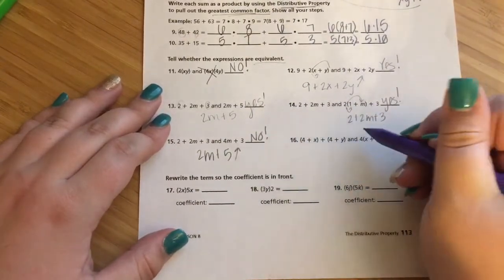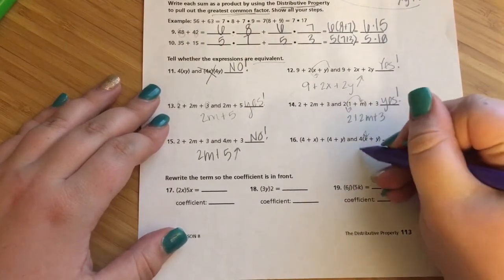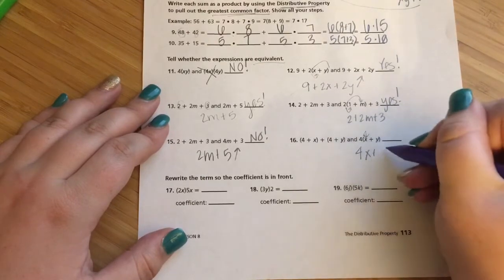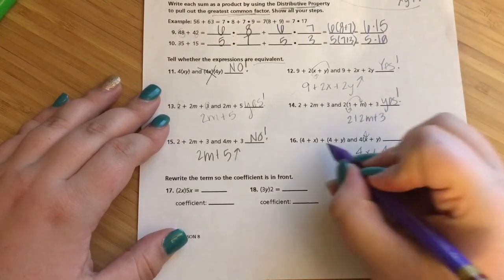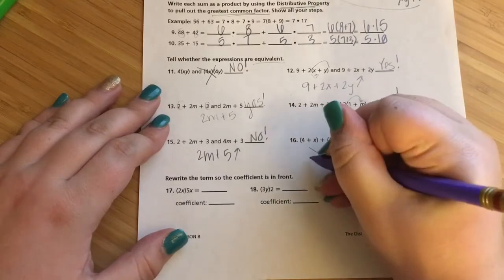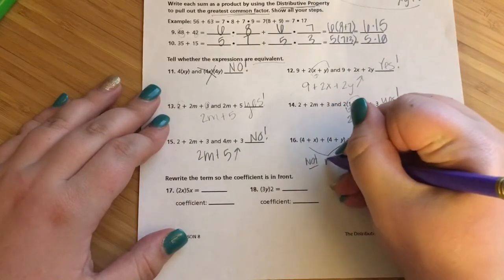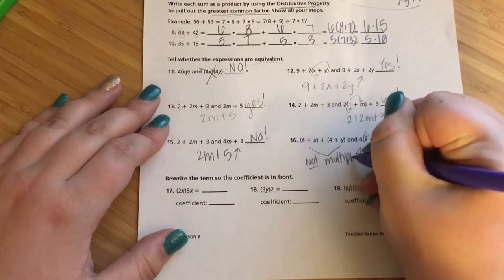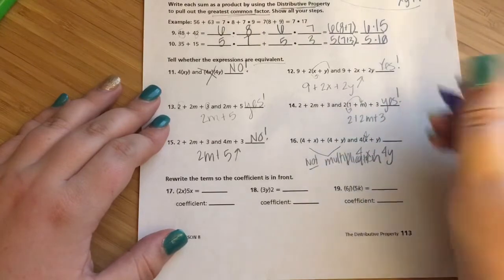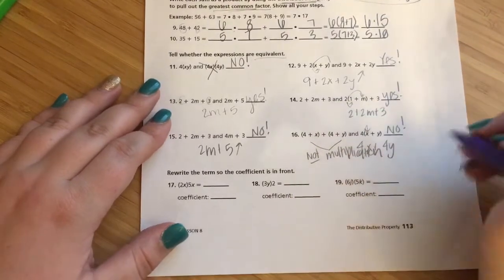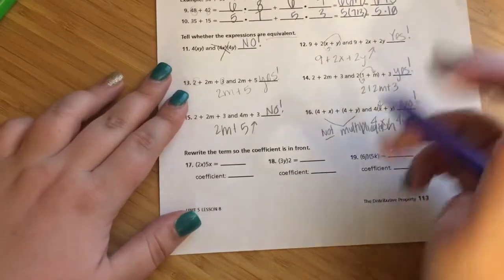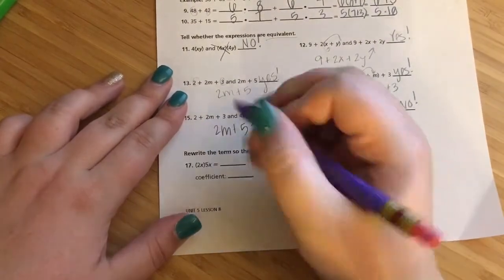Now we have the sum of 4 and x plus the sum of 4 and y. I distribute and I get 4x plus 4y. And what do you know? I noticed that it would be multiplication, not addition in the middle. So that is a no. That one was kind of deceiving though.